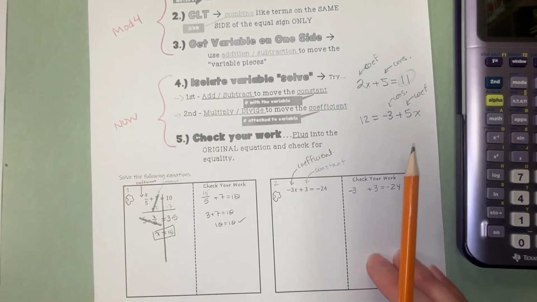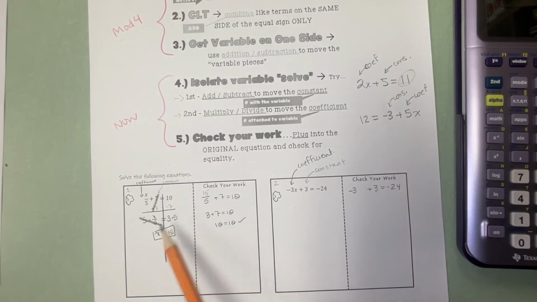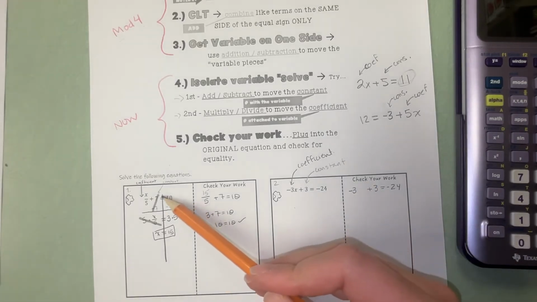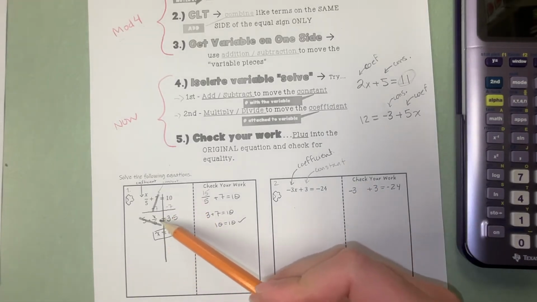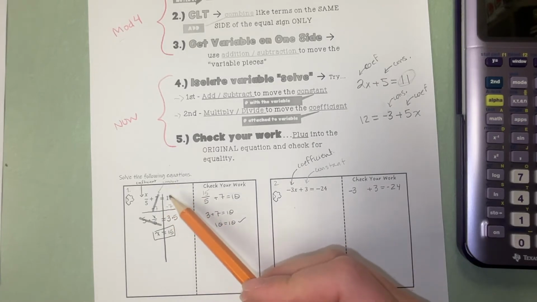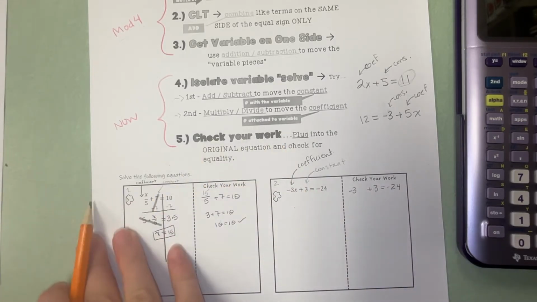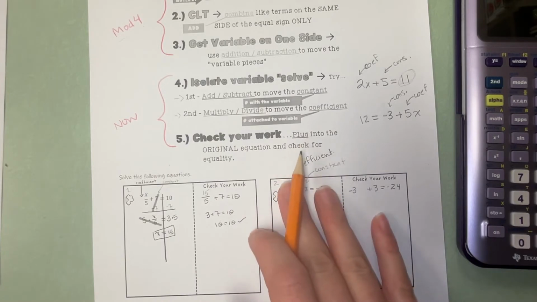So looking at number 1 here, you want to get into the habit of labeling your constant and coefficient until you really get a handle of the difference and knowing which one is which. Remember, you always want to draw your balance bar. This is where your equal signs will go because it's going to help you to remember if you do something on one side of the equation, you have to do it on the other side of the equation.